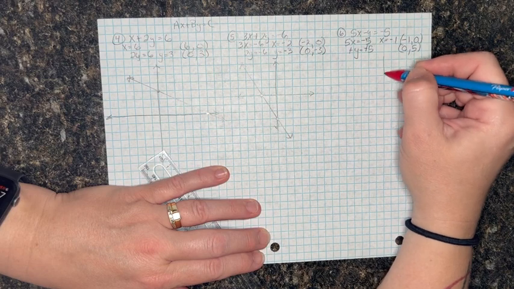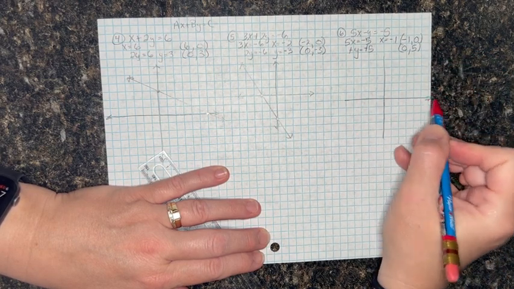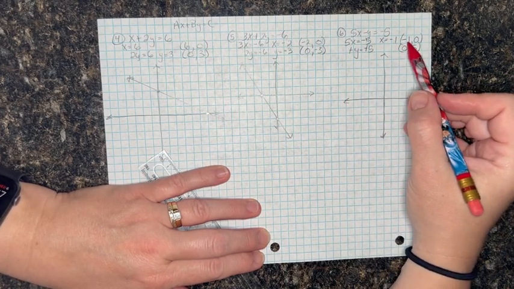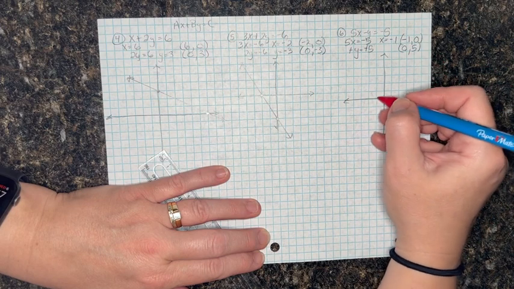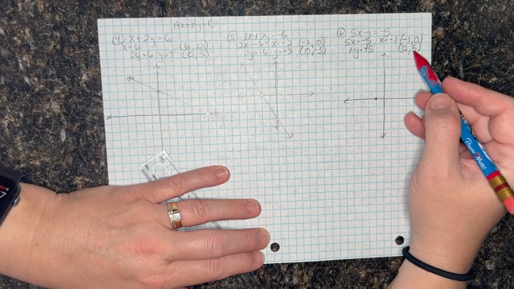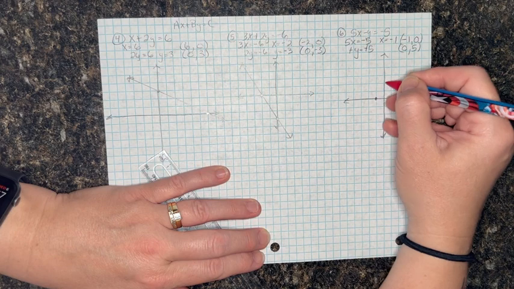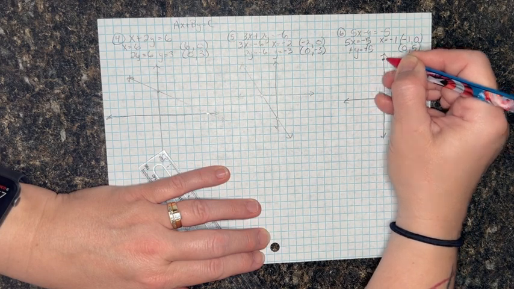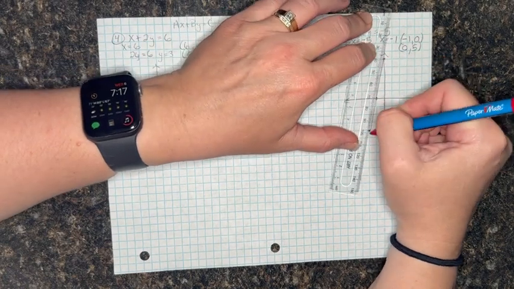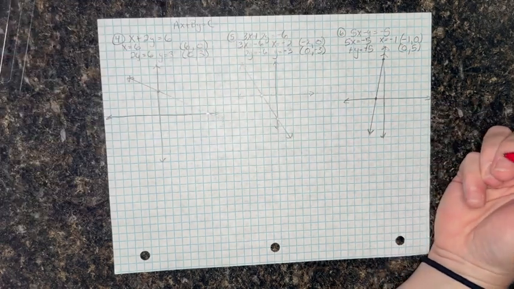So graphing that, need a little bit bigger graph. My first point is at -1, 0. So I'm going to the left 1, but not up or down. So there's that point. And my second point is at 0, 5. Not going right or left, but I'm going up to positive 5. 1, 2, 3, 4, 5. Okay. Very, very steep slope. And we connect that, right?